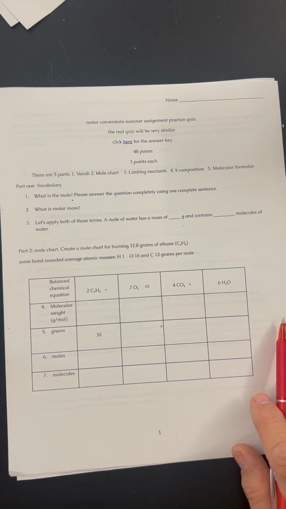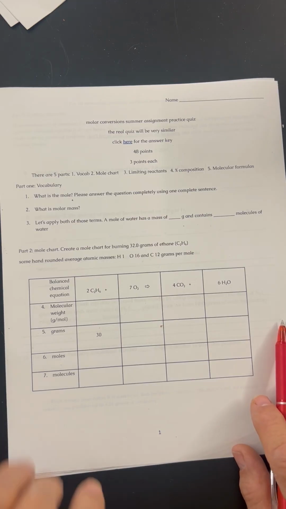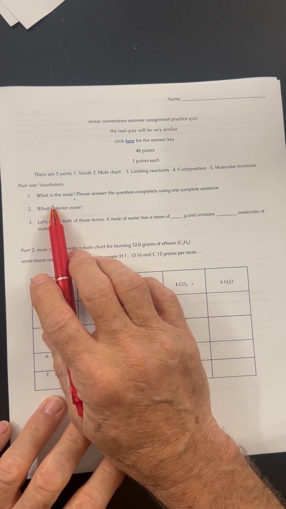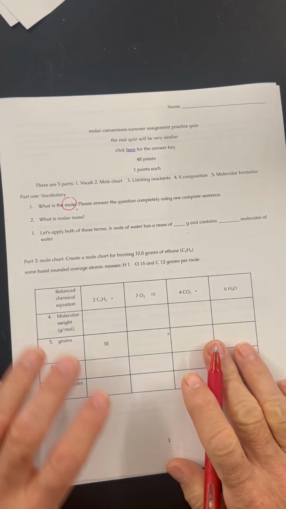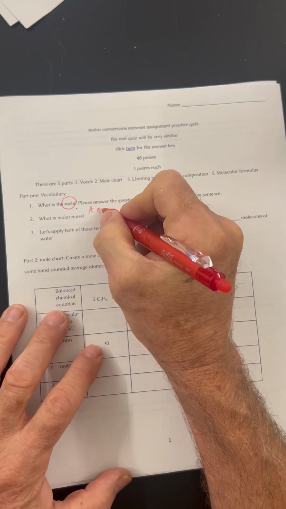This is the summer assignment practice quiz for Dr. B's AP Chemistry class, and let's get going. Let's answer the first question. It says, what is the mole? Well, it's just a number, so I'll write a number.